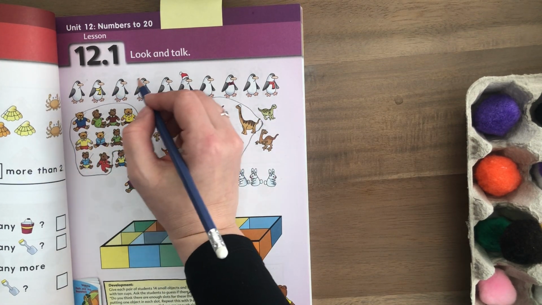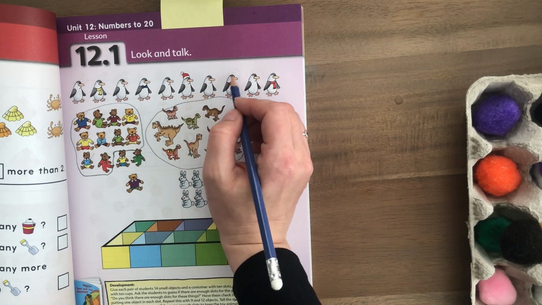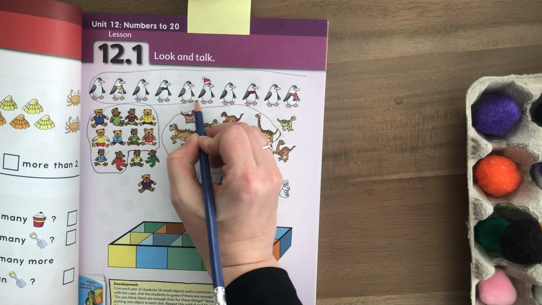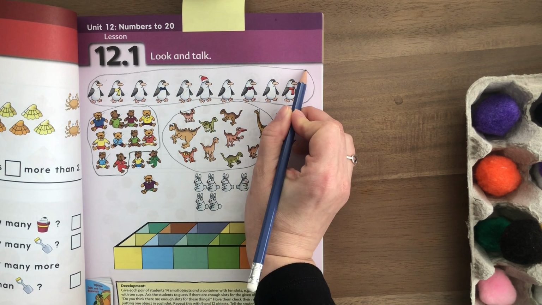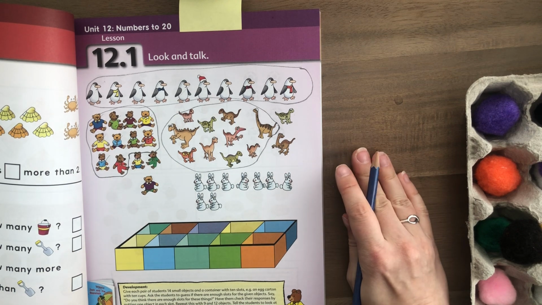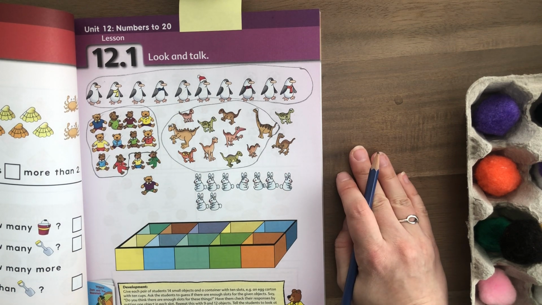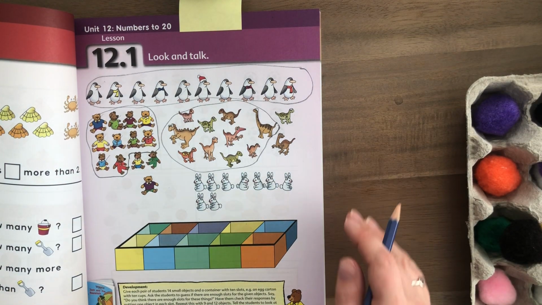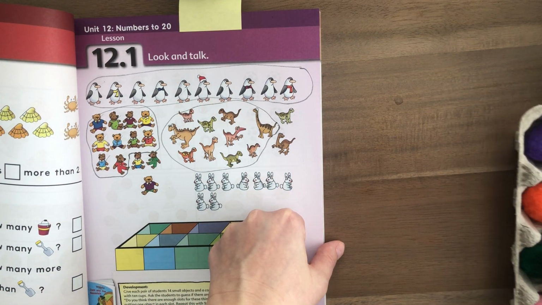All right, let's try with the penguins. 1, 2, 3, 4, 5, 6, 7, 8, 9, 10. Look, a perfect group of 10. You can pause the video if you need to. Just circle your penguins. Awesome, so we have one group of 10 there. Okay, let's turn the page.